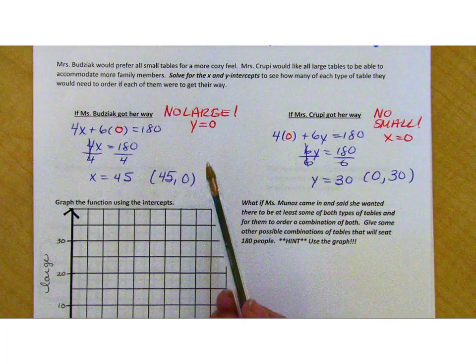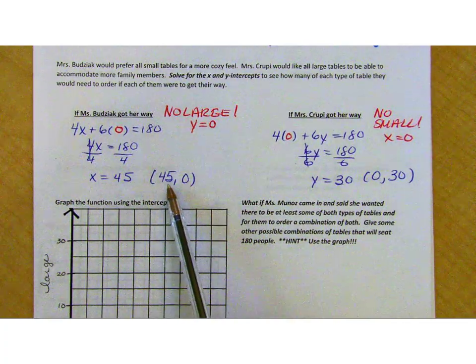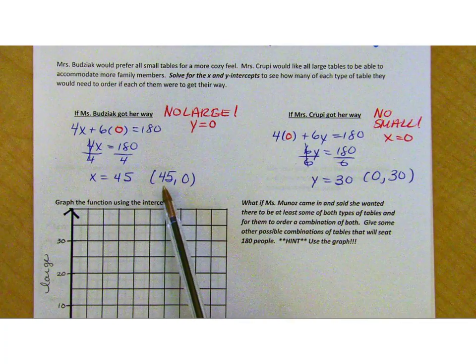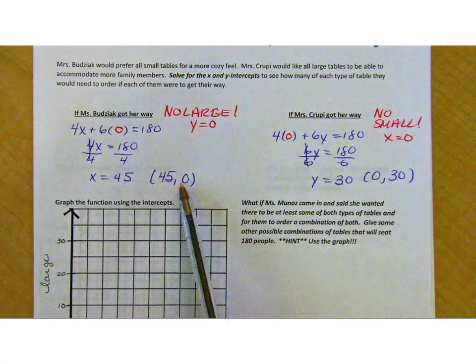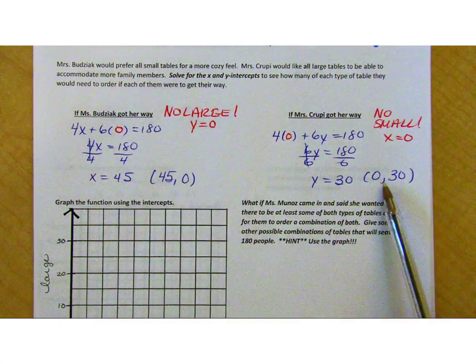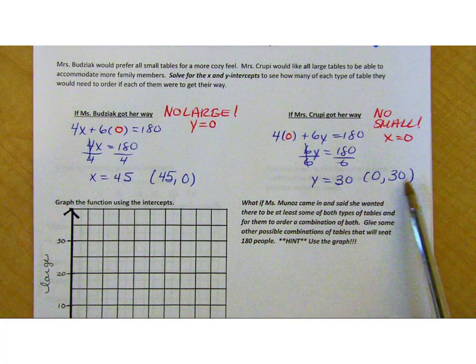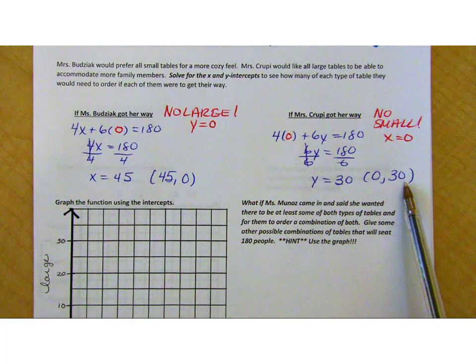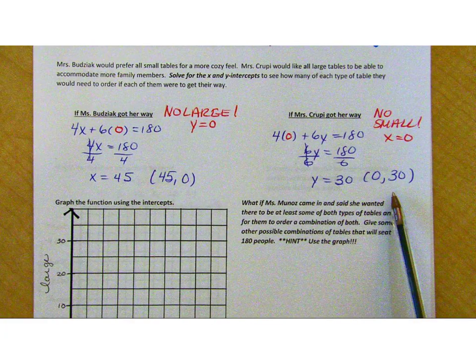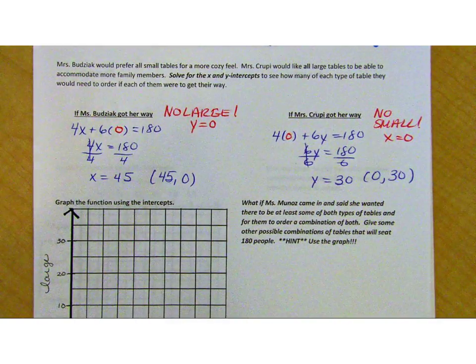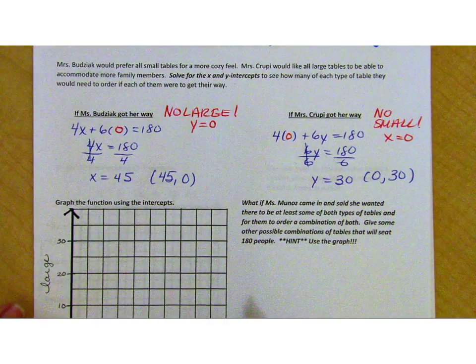If I need to sit 108 people and I don't want any large, I'm going to get all small. This means I'm not ordering any small, but I need to order 30 large. And you understand why you need more small than large, right? Because less people fit at it. Good. Okay? All right. So I'm going to take this information and graph it on my intercepts.